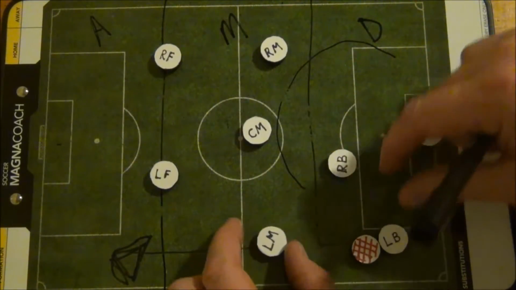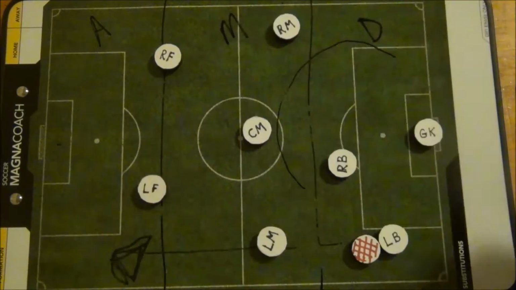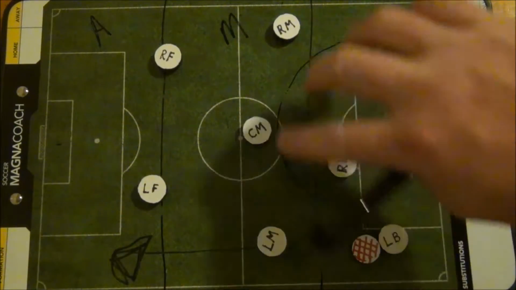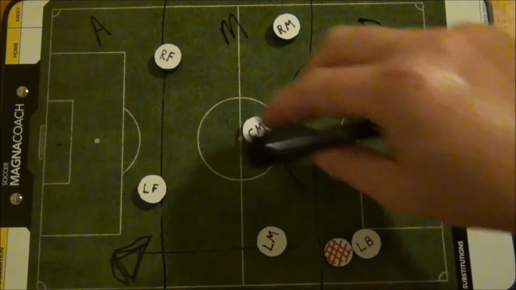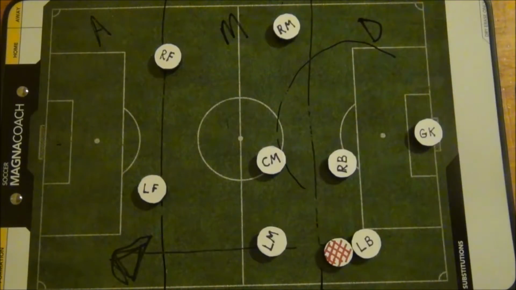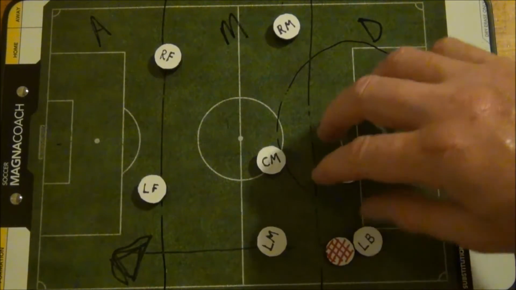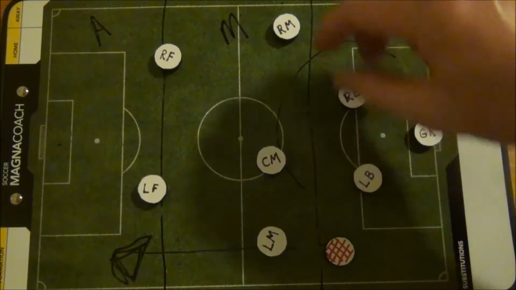Left back got that ball. Now we automatically spread back out. Now look at that. That looks awesome. 2-3-2. Creating our triangles, creating our support. We're back into our offensive play. Okay? So, let's talk about the middle of the field.